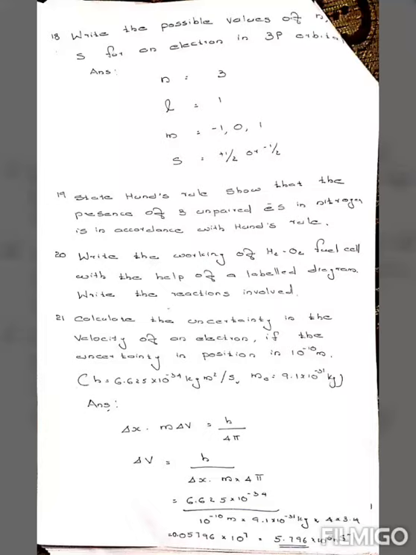Delta v, on substituting, the value we get is 5.796 × 10^5 meter per second.